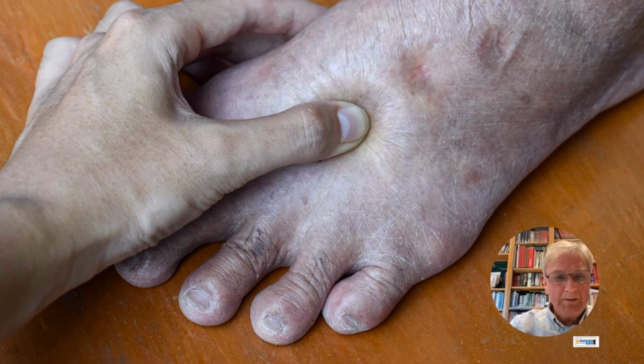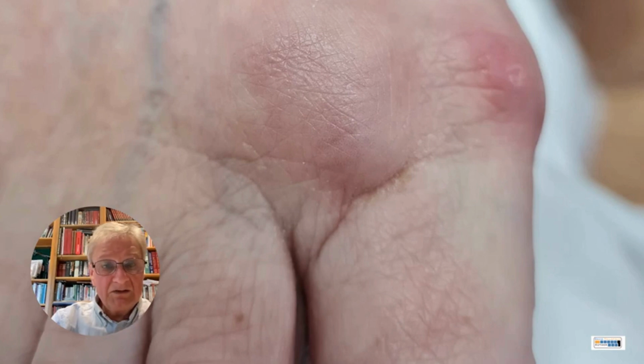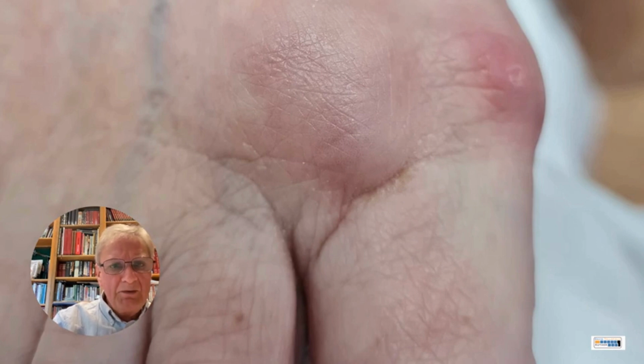If we compare this type of swelling, which is known as edema, to this type of swelling, we can see that the area around here is swollen. It's very soft. It doesn't have any organisation to it. This is actually a lipoma, and lipomas are fat. And this is harmless, and it doesn't need anything doing to it particularly. It doesn't get in the way. It's not painful.